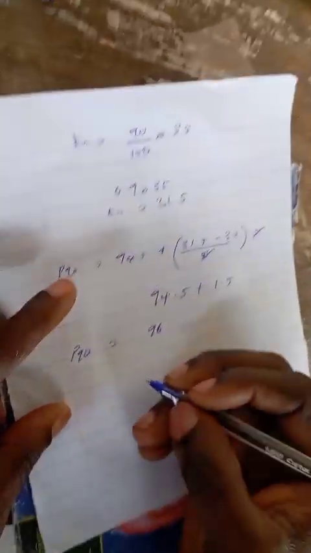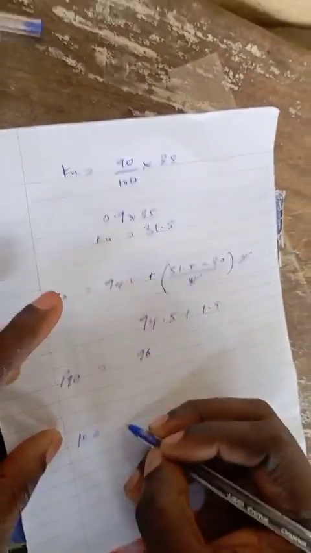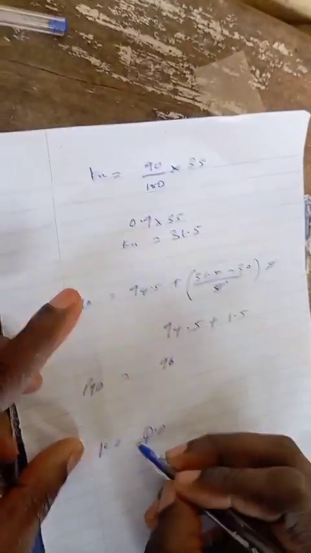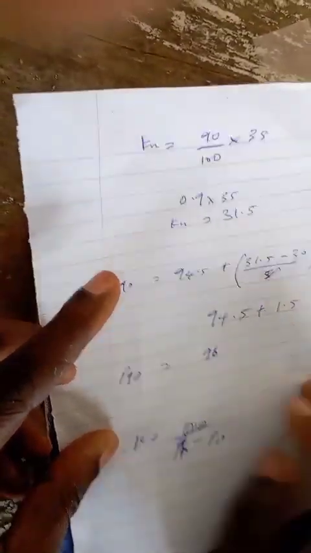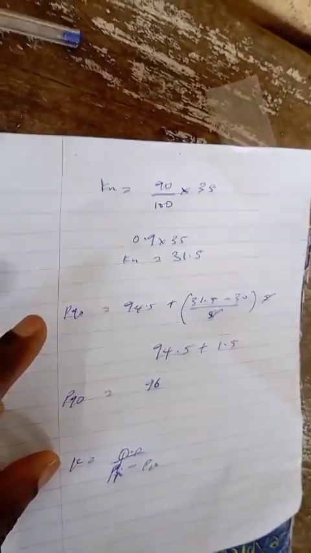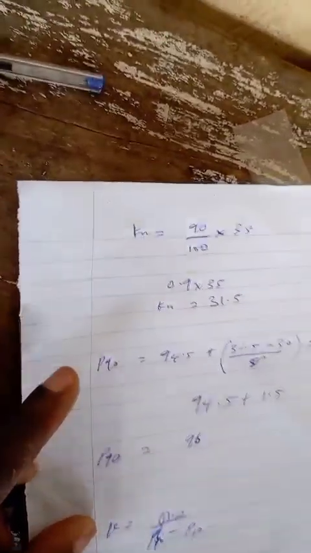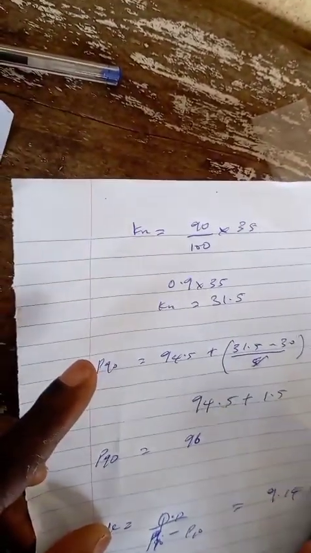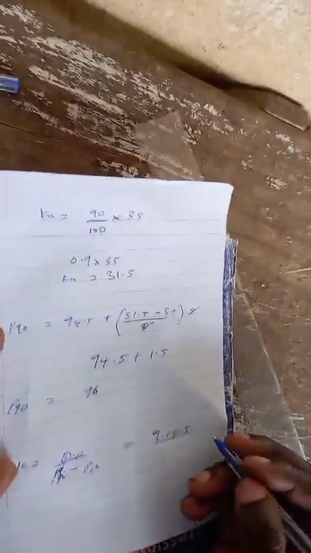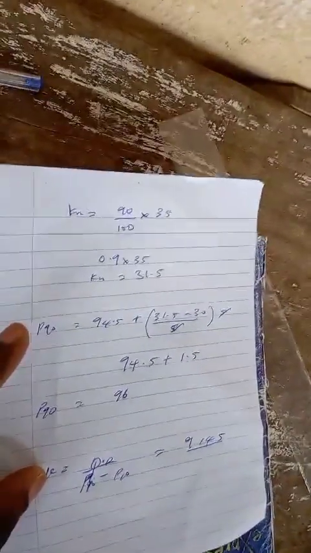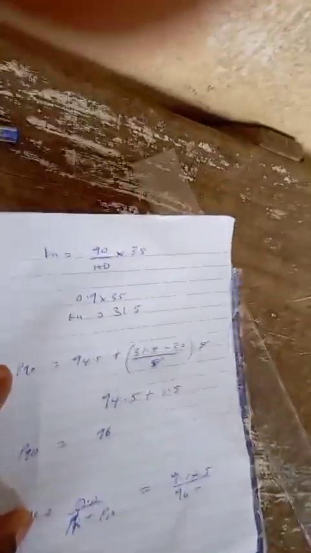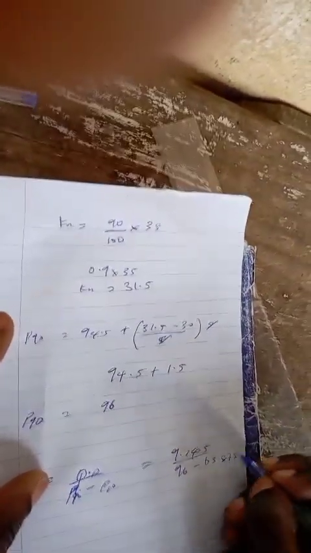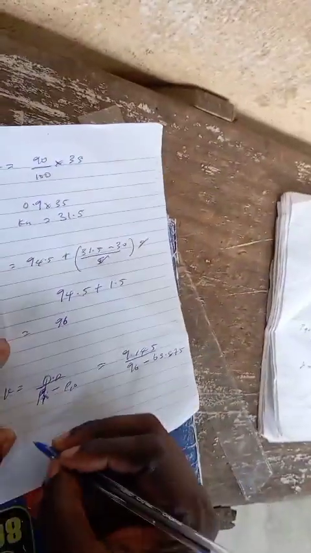Now for the percentile coefficient of kurtosis, which is K, it is our Q.D. divided by P90 minus P10. The value of our Q.D. was 9.14, divided by P90, which is 96, minus our P10. The value of our P10 was 63.875.